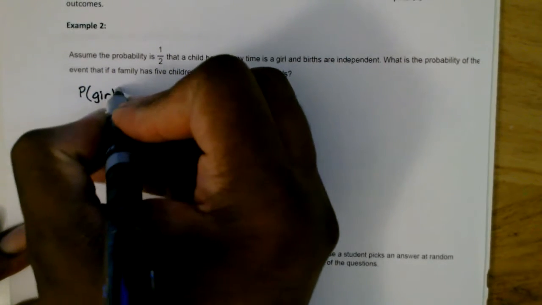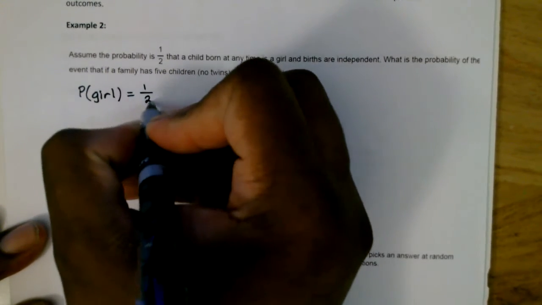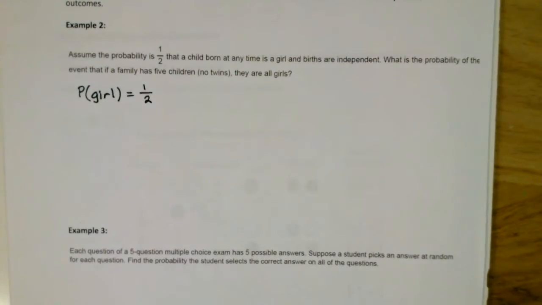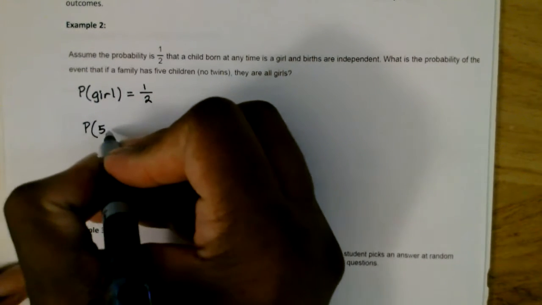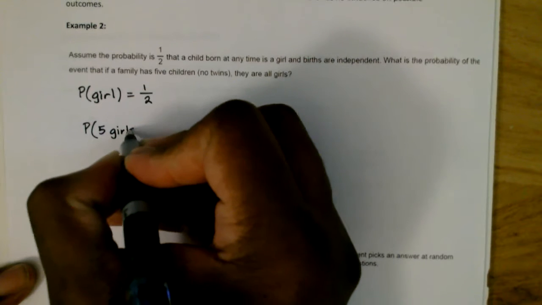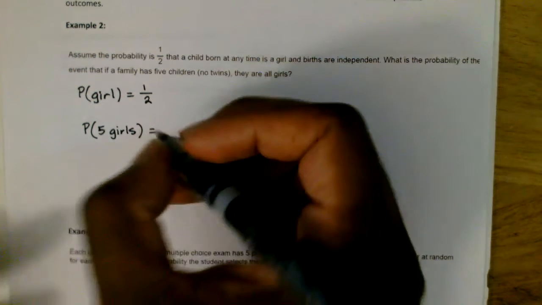Okay, so the probability of a girl dealing with a single birth is going to be 1/2. That's given to us. But now we want the probability that a family has 5 children and they're all girls. And we're assuming that those births are independent, so one has no influence on the other child.